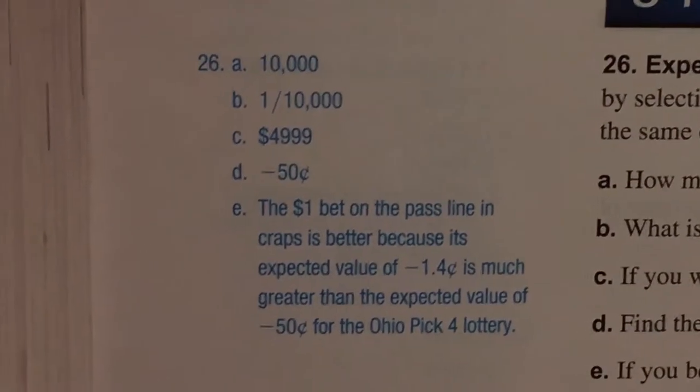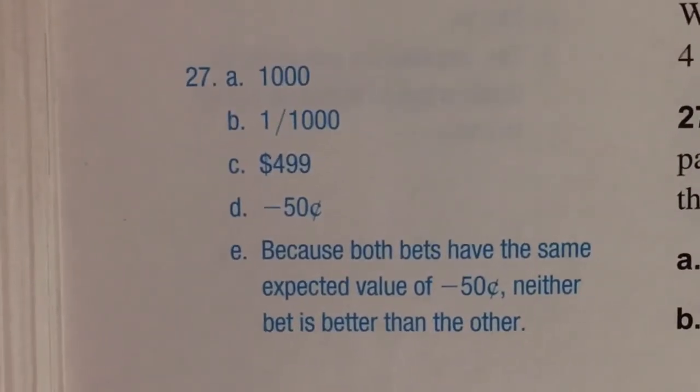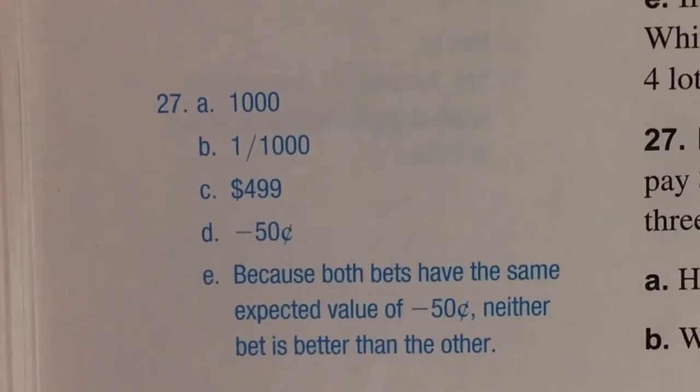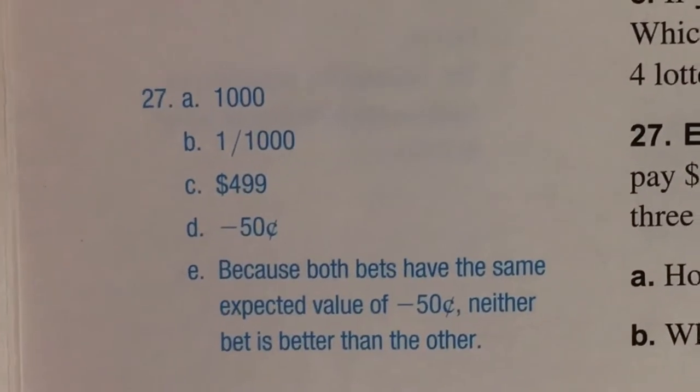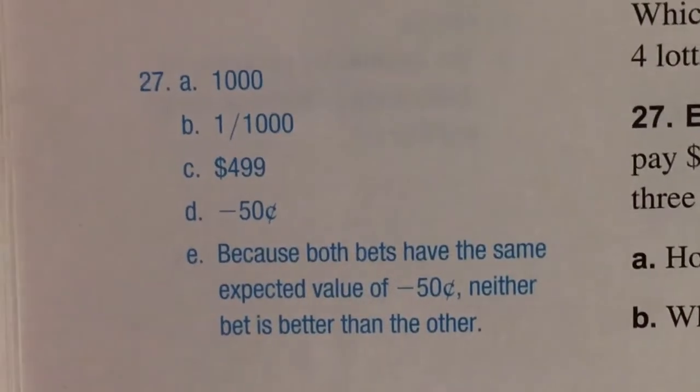And then here are the answers for 27. For that last part, they're saying because both bets have the same expected value of -50 cents, neither bet is better than the other, because they both have the same expected value.